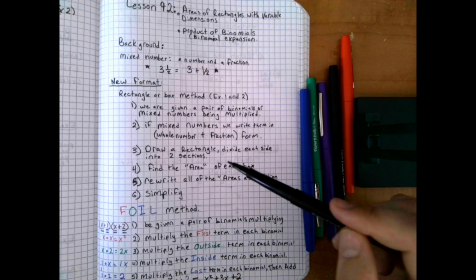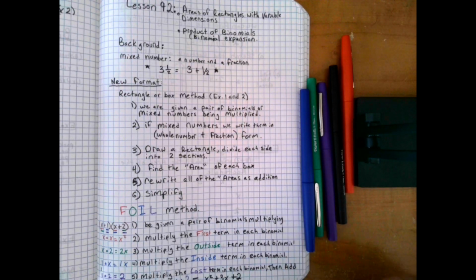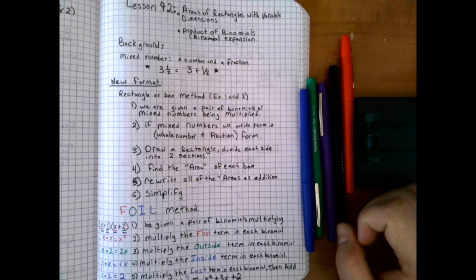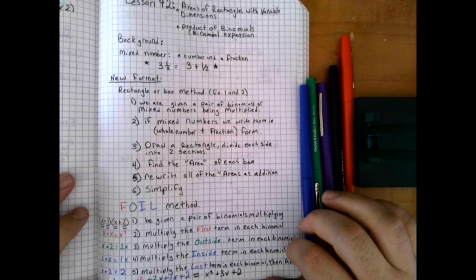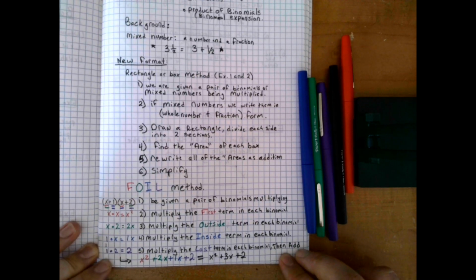We'll be seeing an example of this with numbers in example 1 and an example of this with binomials in example 2. Now, this next thing that's coming up is important. You will have to be doing this in 8th grade. You will have to be doing this in high school. This is not something you will ever be allowed to forget. So, commit this to memory.